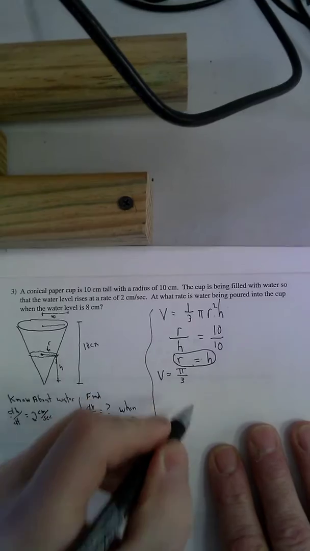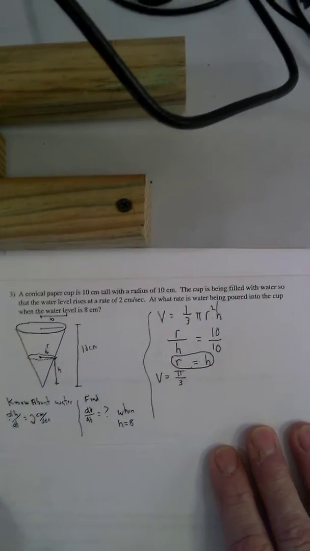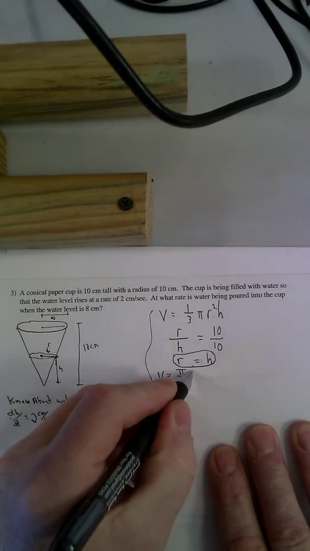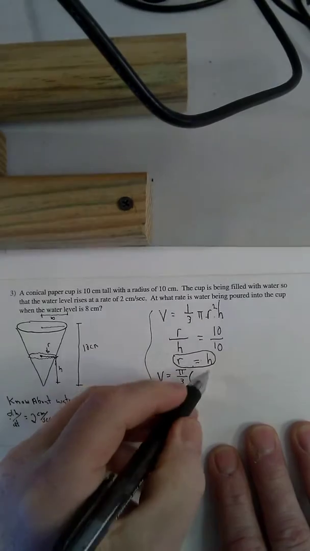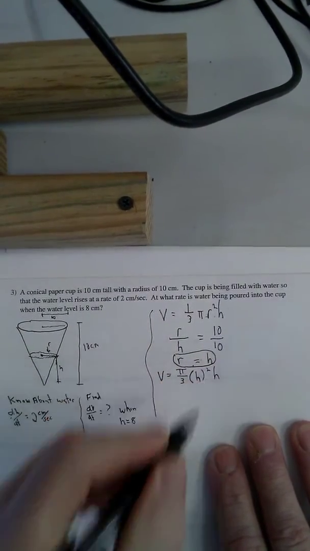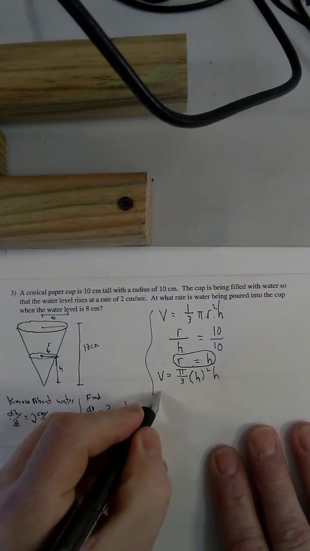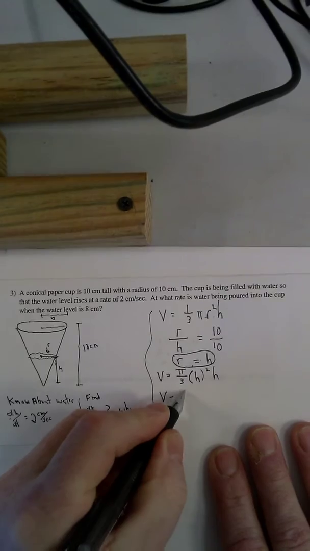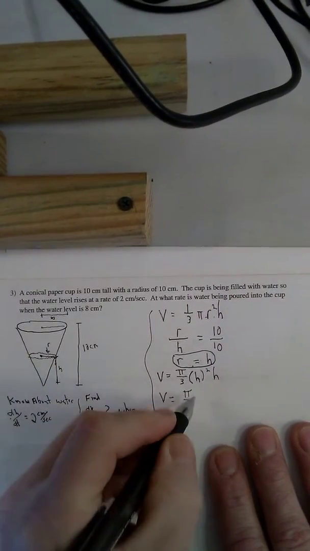And now I'm going to replace r with what it is equal to in terms of h. Right, so now I can simplify that. Pi over 3, and then h squared times h is h to the third. Okay. I now have an equation of one variable.